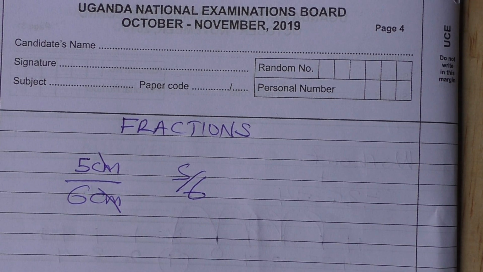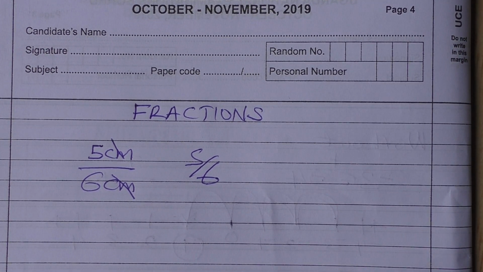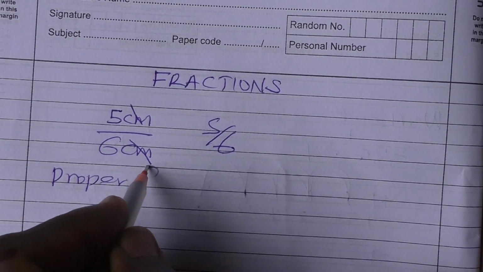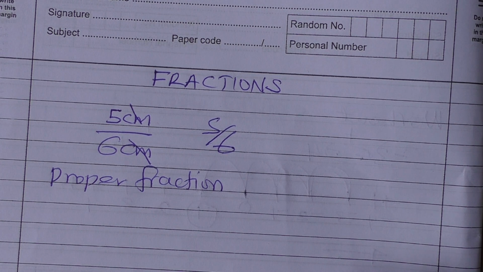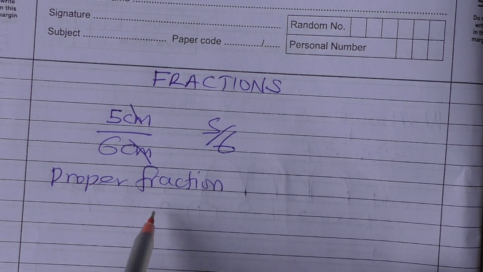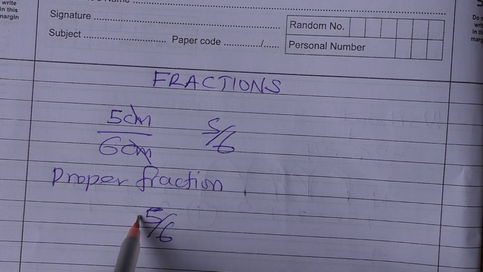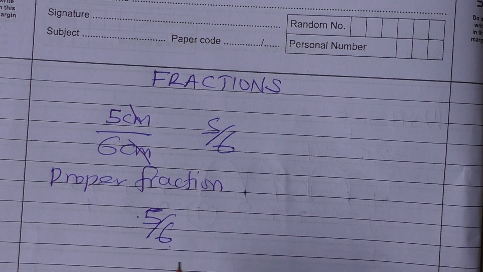However, we have types of fractions, which include the proper fraction. It is a fraction where the numerator is less than the denominator. For instance, when I write 5 over 6, my numerator 5 is less than the denominator 6. So this is a proper fraction.